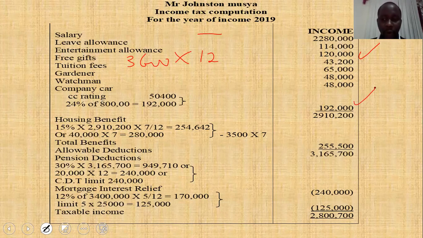Remember, we are just about to compute housing benefit. You have to bring all benefits together, get the total, and now compute housing benefit. Here we go. We take 15% of 2910, see where 2910 is coming from. Then we multiply by 7/12. Why 7/12? Remember, he bought the house. The house changed ownership on 1st of August, so he lives in the company's house for 7 months. That's the way it is.